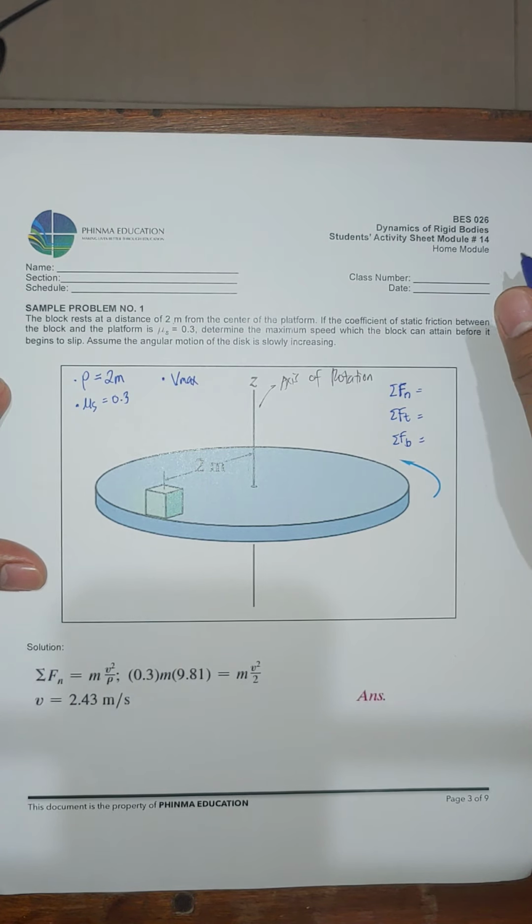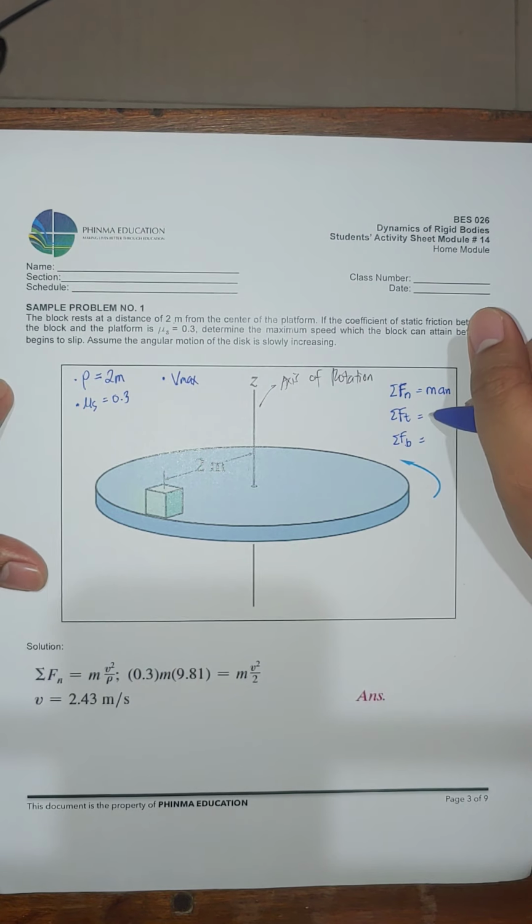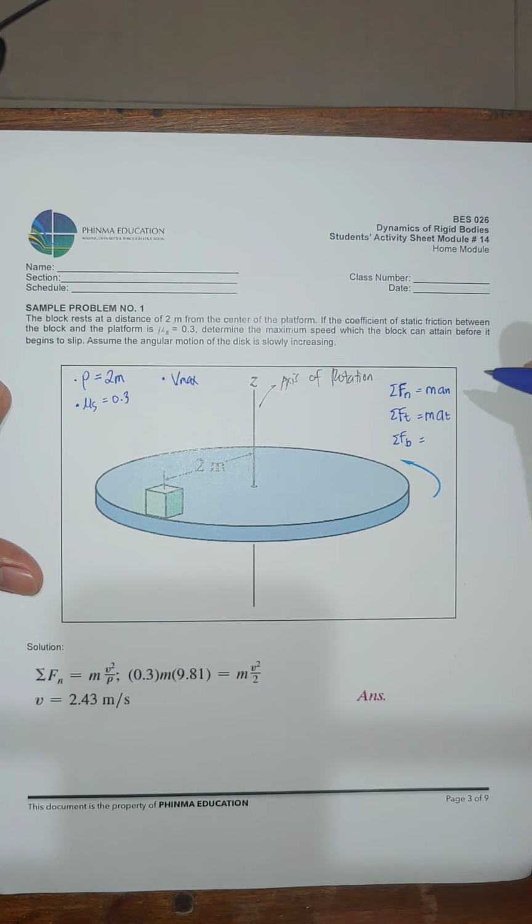Following Newton's second law of motion, the summation of forces along the normal component is equal to the mass of the particle times the normal acceleration of the object. The tangential forces are equal to the mass times the tangential acceleration.